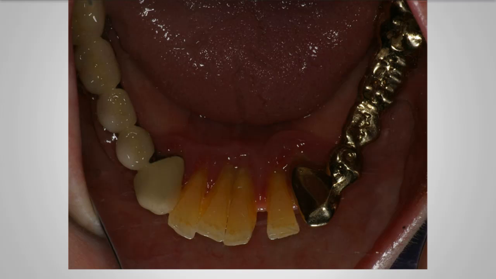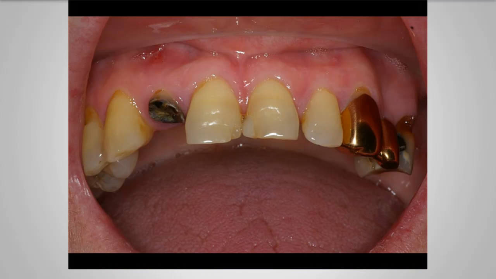One concern we had was when we were taking impressions for the immediate denture that some of these teeth may come out in the impression. Fortunately, this did not happen.